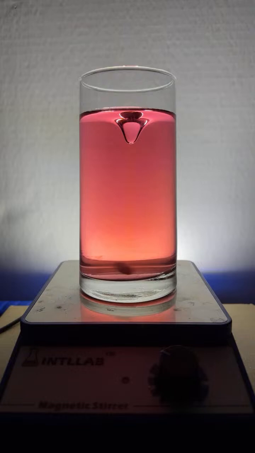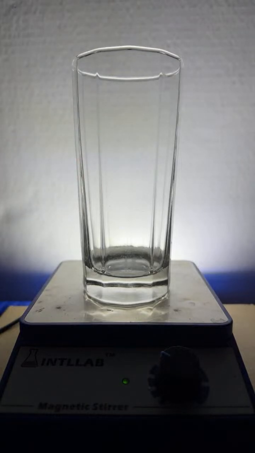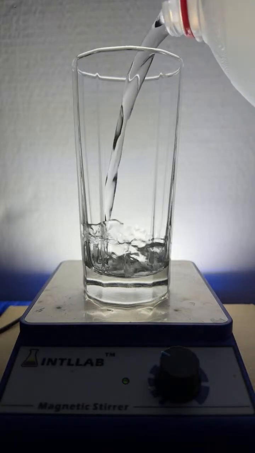So let's try another color. Instead of this red one, we'll pop another flask on, and in this flask over here, we are going to, what are we going to use? Well, let me get a stir bar in there. Let's get this going. All right. I'm going to go with the green. I think we're going to get some nice color changes with the green.